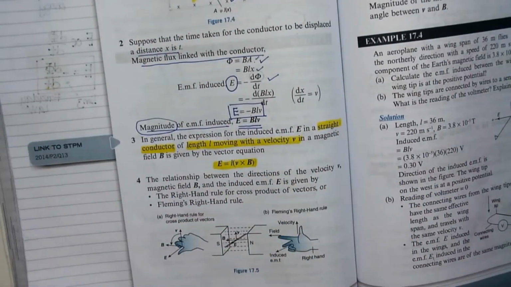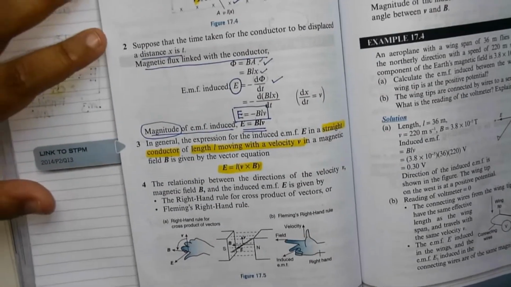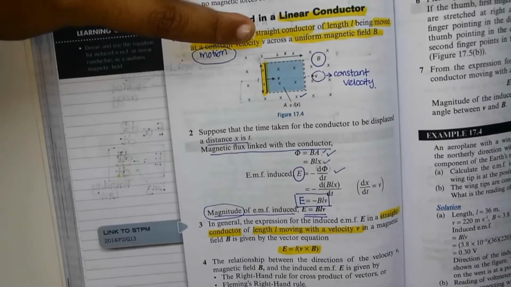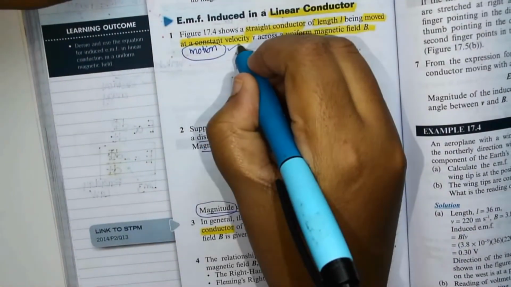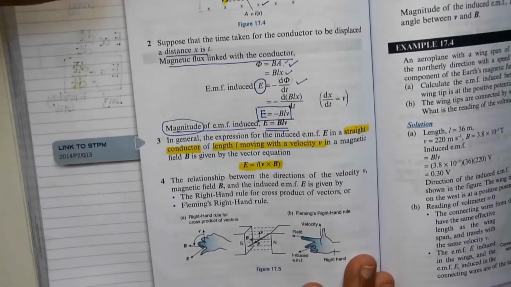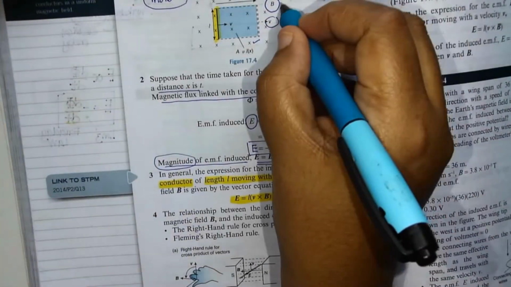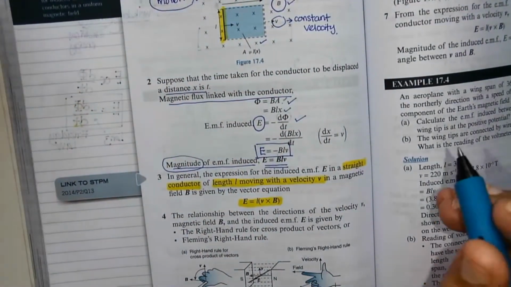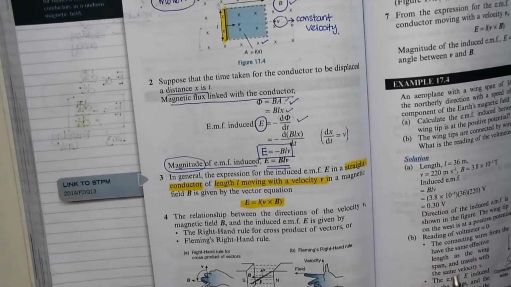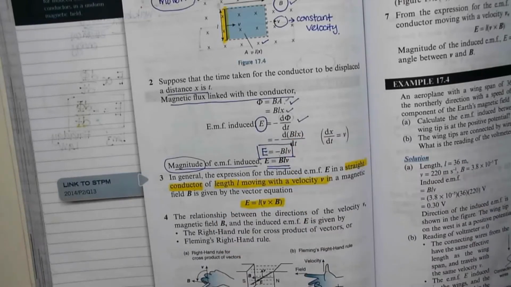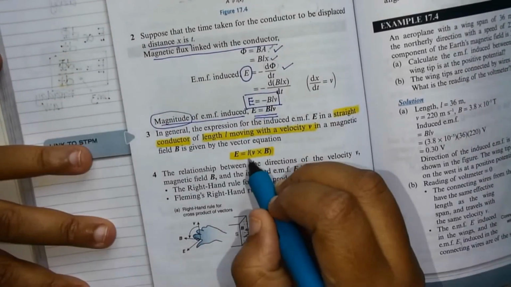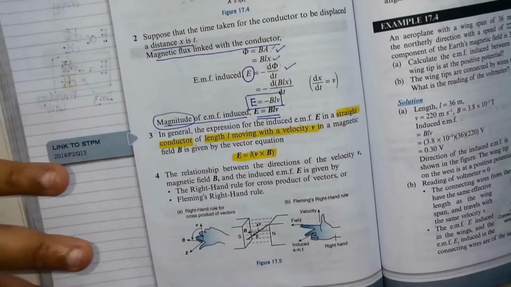So that's why I was stressing on the word motion. When we have a constant velocity, it speaks about the motion. And then we have the B, because EMF is induced because of the change of the magnetic field. Correct or not? The rate of change of the magnetic flux. Magnetic field will change the magnetic flux. Therefore we have E equals LV times B.